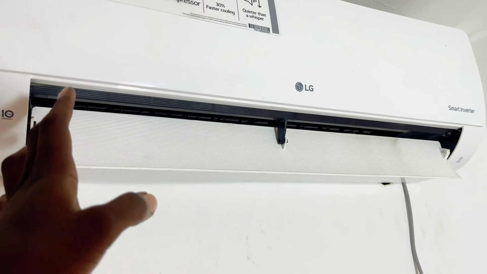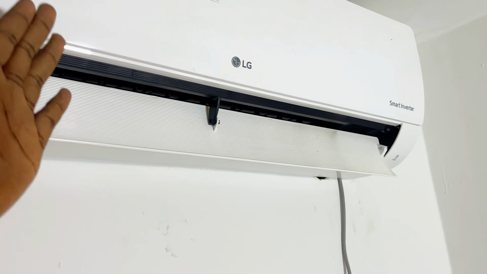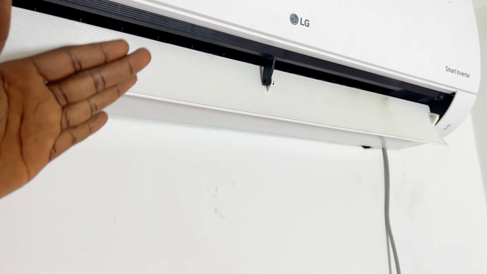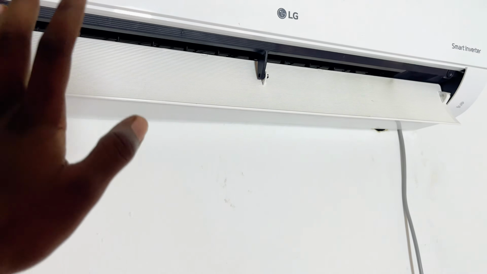Now, in my own case, what actually caused this issue was the fact that a cable that actually connects the fan motor to the power inside of the AC panel was damaged, and basically I had to replace that particular cable and it started working again. I didn't do it myself, so I had to take it to an LG professional. But just so you know, there are basically three things that might be causing this issue.